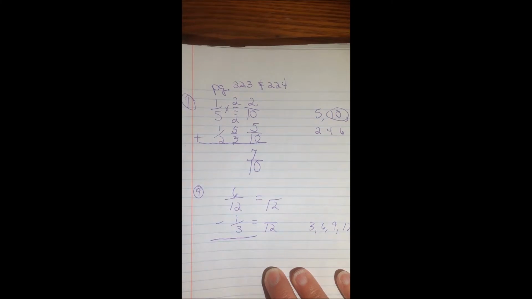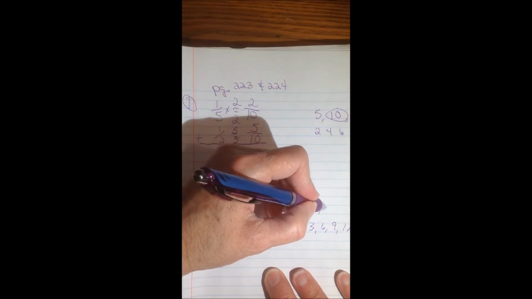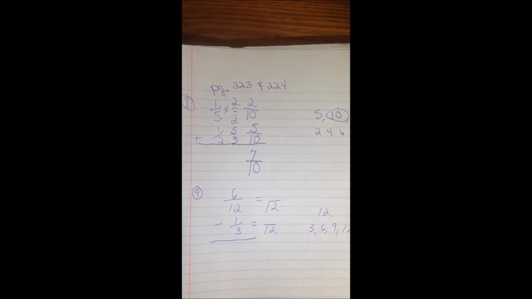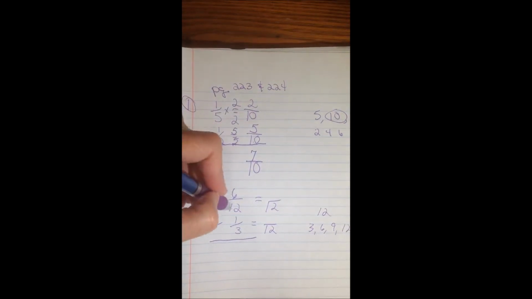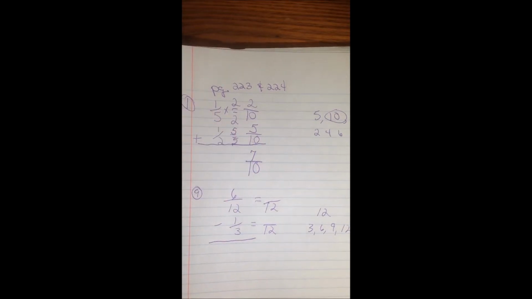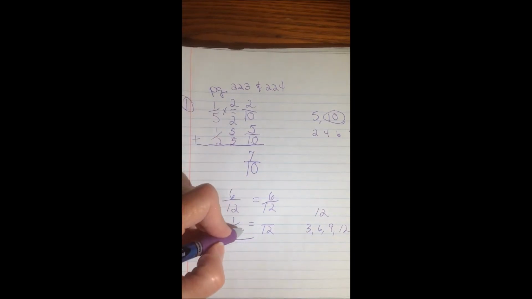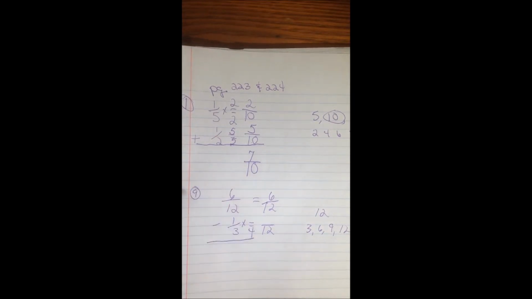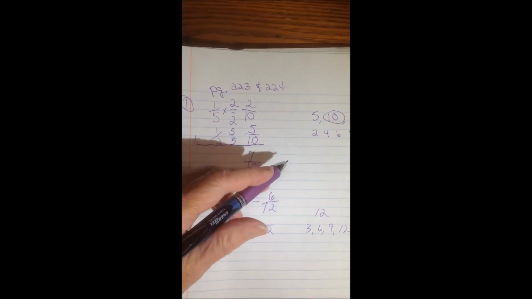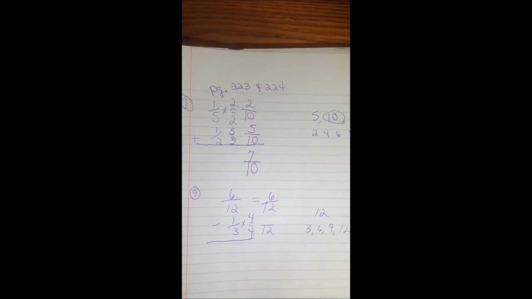And then 1 times 3, 2 times 3, 3 times 3, 4 times 3. And then, of course, 12, 1 times 12. And boom, we've got our common denominator. 6/12 is equal to, guess what? 6/12. That was easy. What did we do to 3 to get 12? Well, we multiplied times 4. Don't forget, if you did it downstairs, you have to do it upstairs. 1 times 4 is 4. Now they have a common denominator.